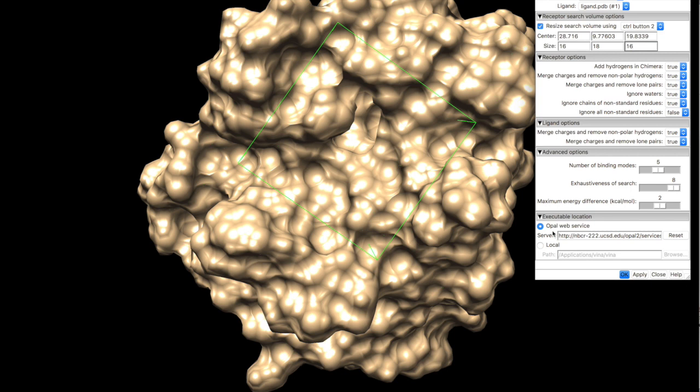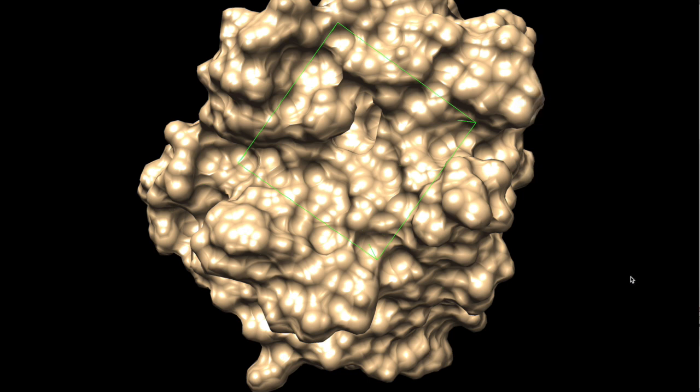Now, for the executable location, you can install Vina. You can download it and install it using the website, or you can use the Opal service, which is provided for free. If you're planning to run serious simulations, I would prefer that you install it locally, as that's going to be faster. I will keep it local. Let's see what happens here. Once everything is set, I will click OK and wait for the results.